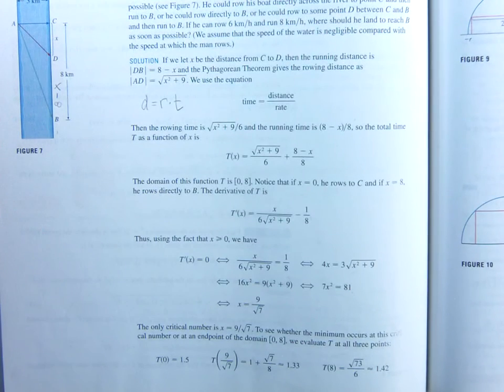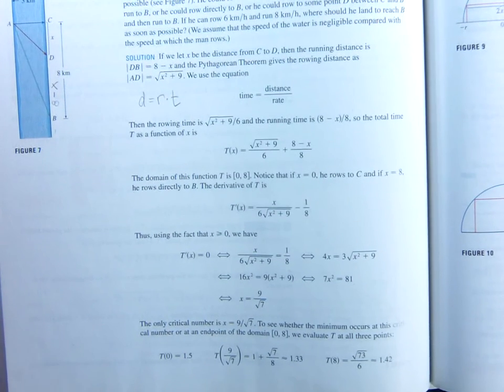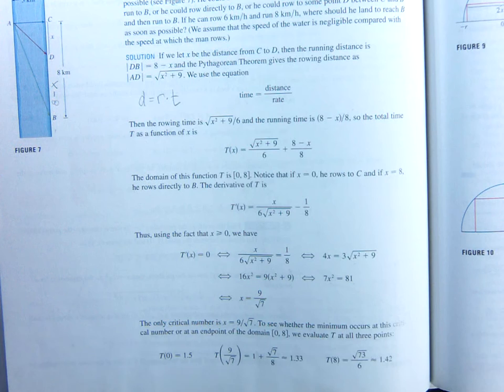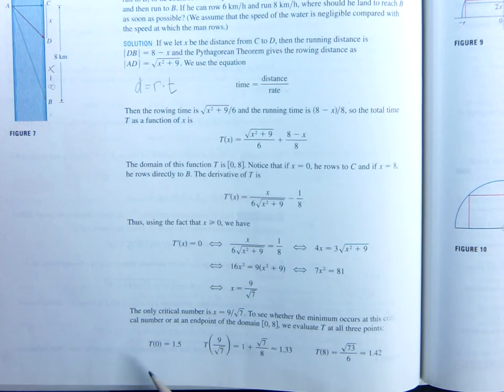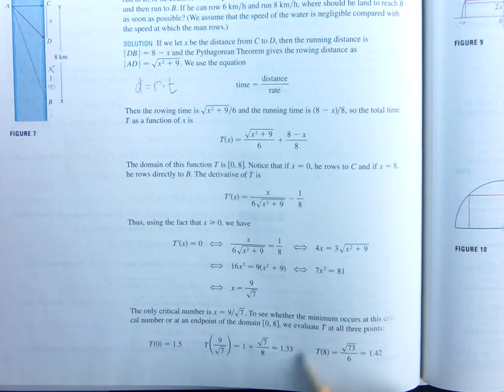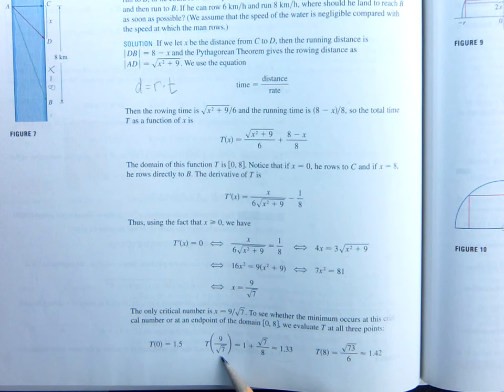Oh, sorry, I had that down. Okay, so let me go over that real quick again in case you couldn't see it. The 0 value is 1.5, and the 9 over square root of 7 is 1.33, and the 8 value is 1.42. This is my minimum value, so this is what is telling me that he's going to row the boat to 9 over square root of 7 kilometers, which is about 3.4 kilometers downstream from his starting point.